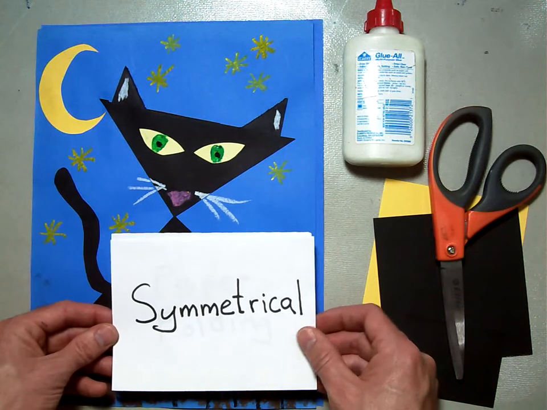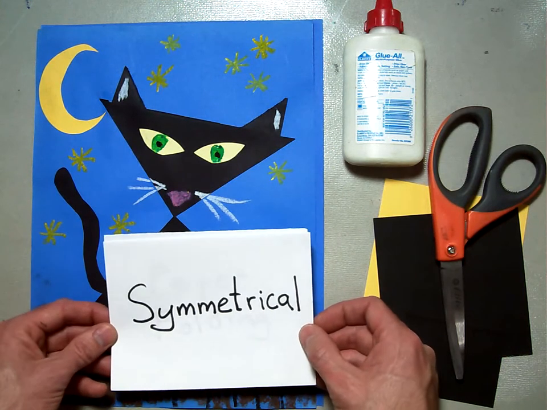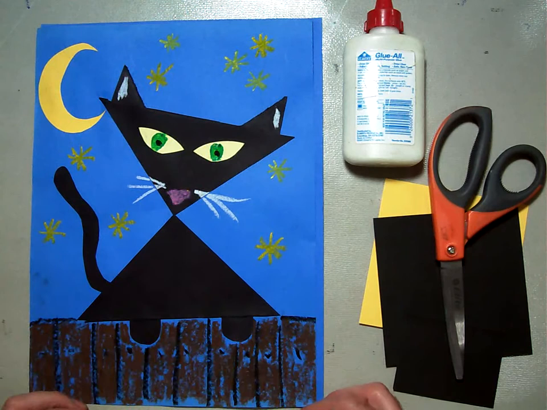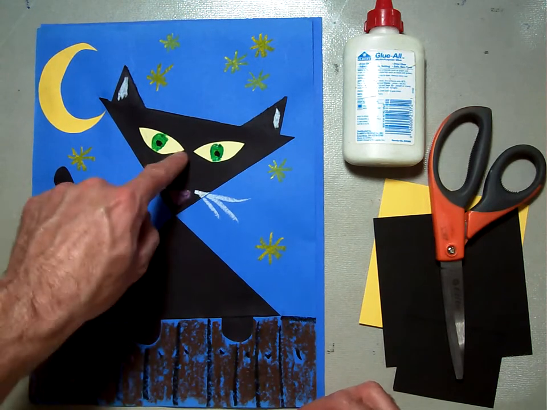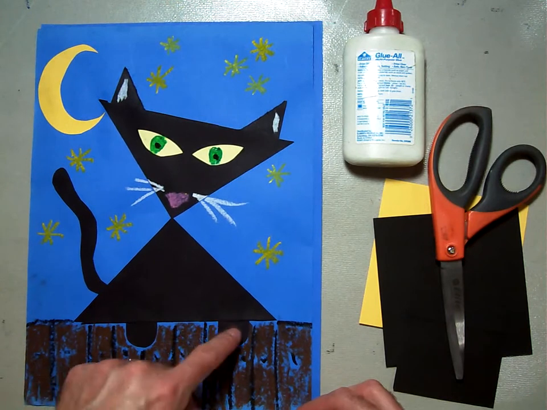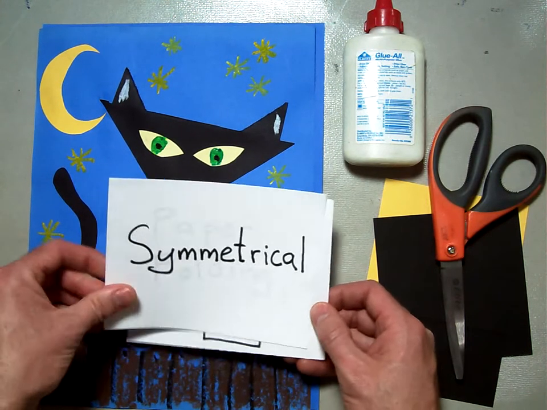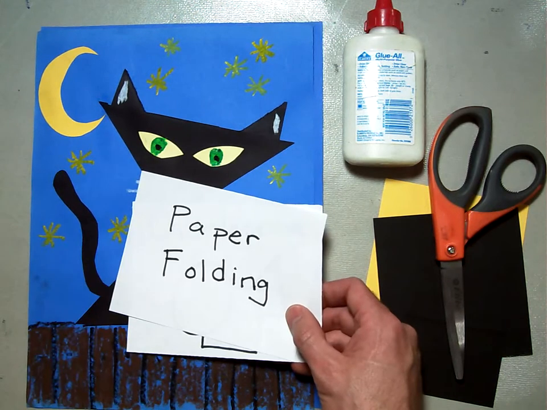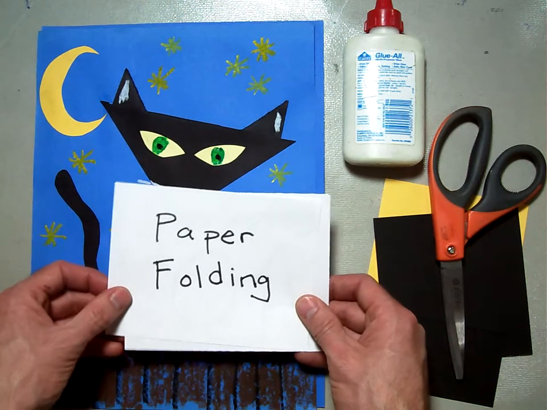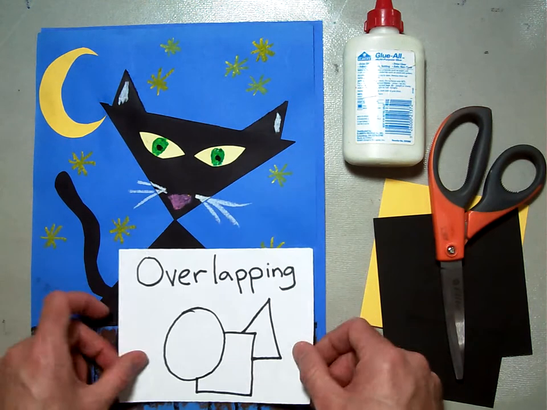This is called symmetrical. We're going to be talking about symmetry a lot and symmetrical shapes. So in this picture, we have some symmetrical shapes here and here, and here and here, and these down here. And we're going to talk about how to make those in a little bit. To make some of our symmetrical shapes, we're going to need to do some paper folding, which we'll talk about when we get there.